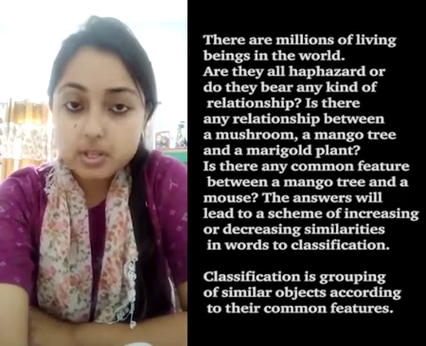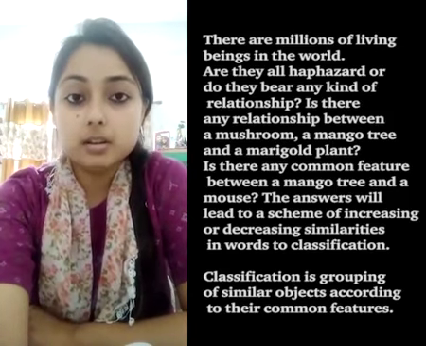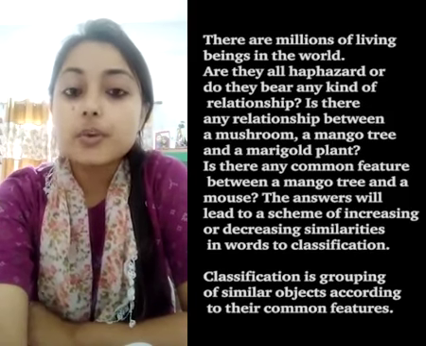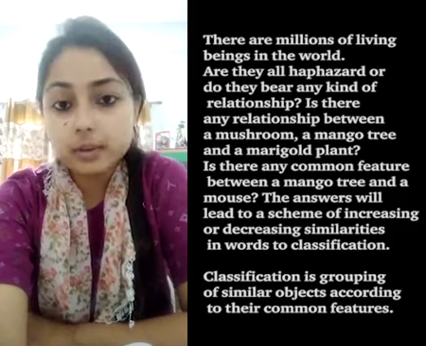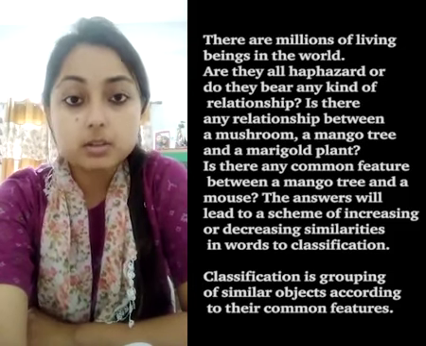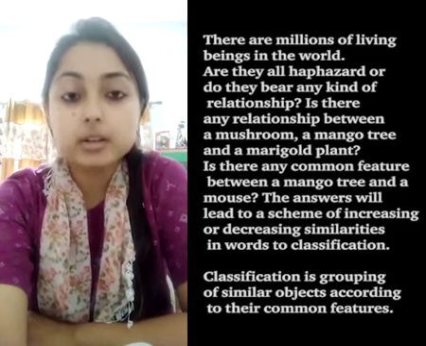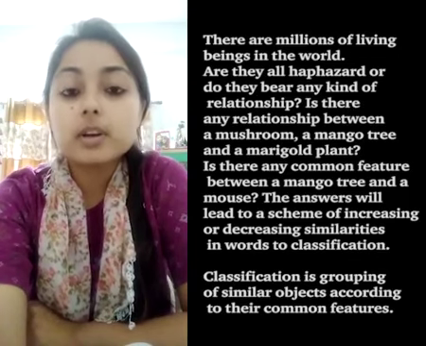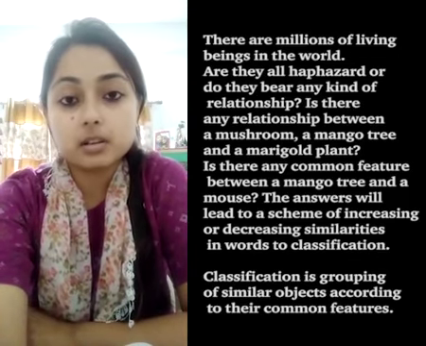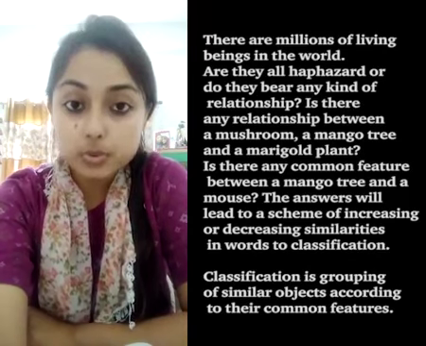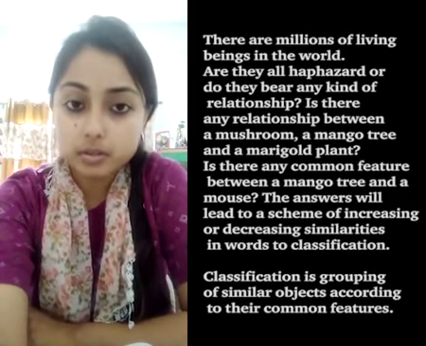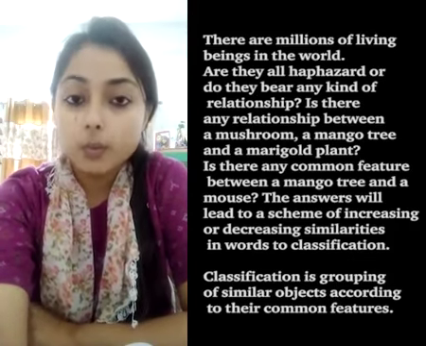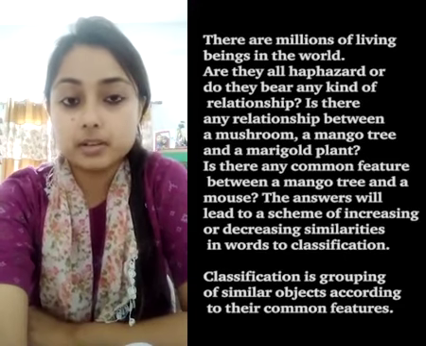This kind of arrangement, this kind of classification is also observed in nature. See, when you move around, you see a lot of living beings, from different plants to animals, from unicellular organisms to multicellular organisms. So, all these living creatures are classified into different groups, into different families, into different orders, into different kingdoms. Now, the question is, why are the living creatures classified?